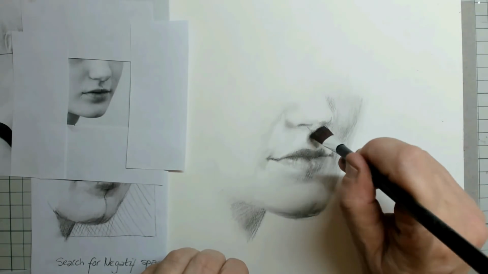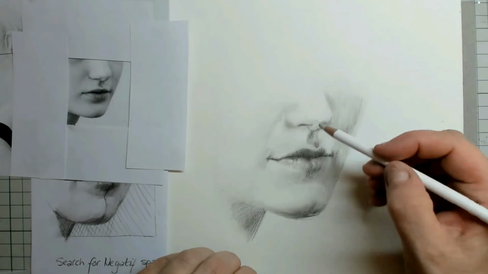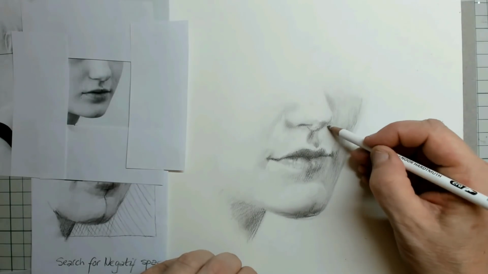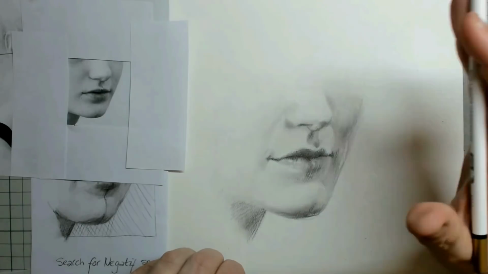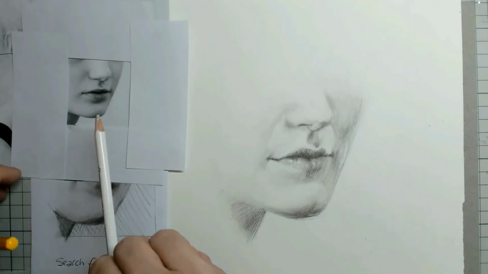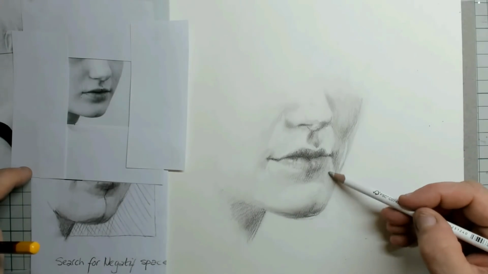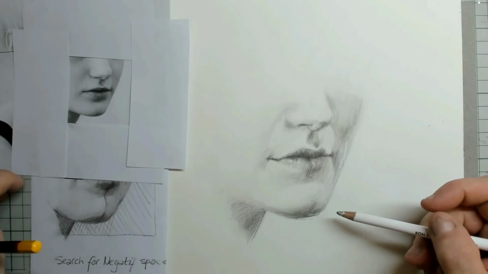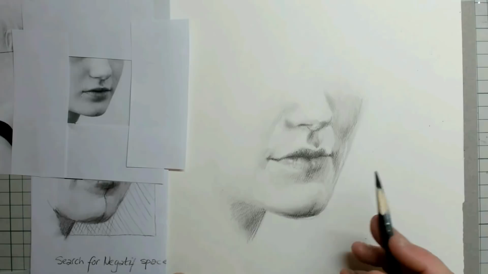I am triggering and I am training my brain and my eye and hand coordination to start drawing more and more realistic. And well, I'm daring myself to draw as 3D as possible.